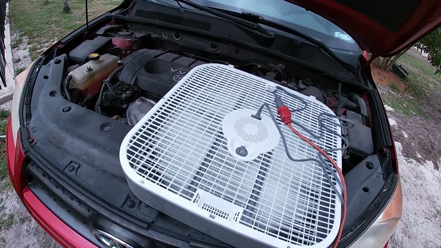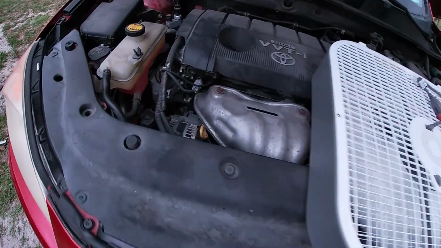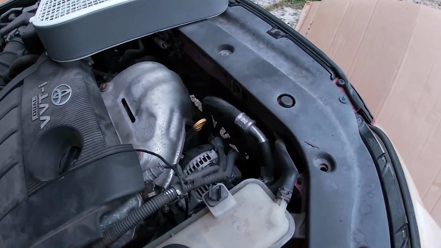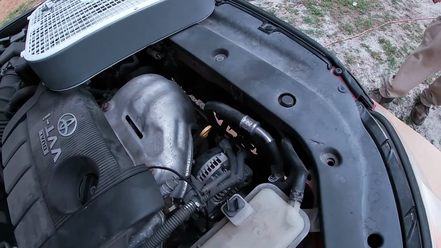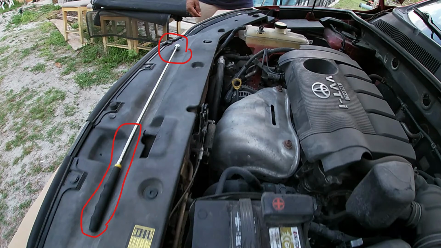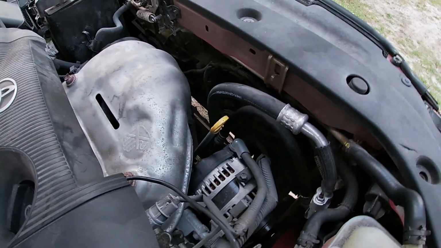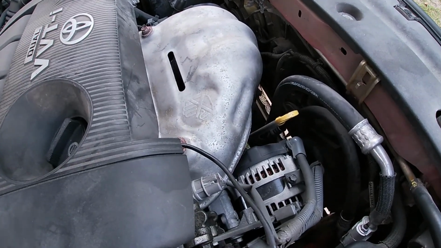So I got back on it another day. Here I have a fan that's cooling the engine down, so I can get back on it and start checking the sensor again. What I've done is I've got this magnetic extension rod. The tip is magnetic. I'm going to take this rod, because I read somewhere online you can activate the sensor magnetically if it's defective.